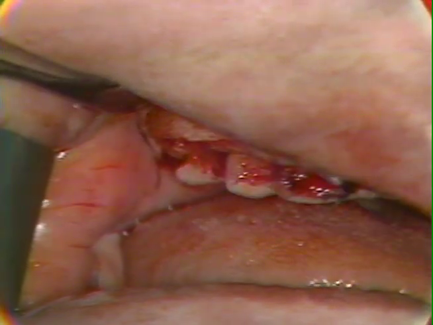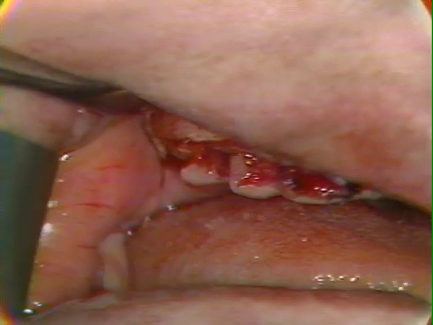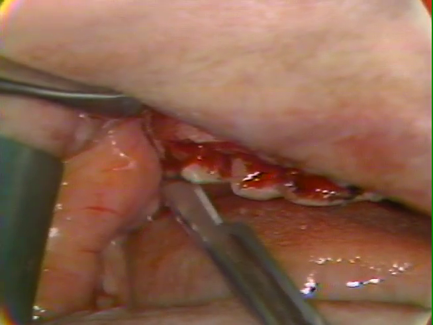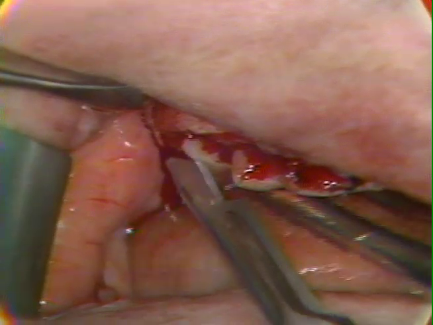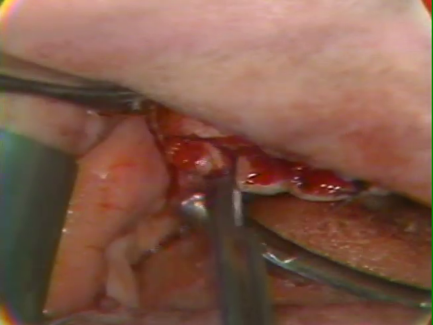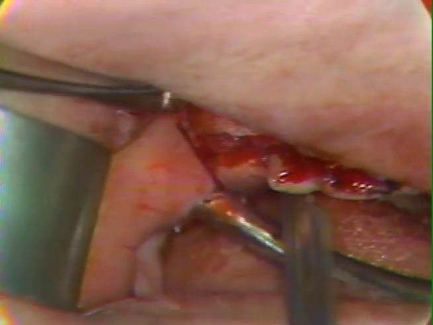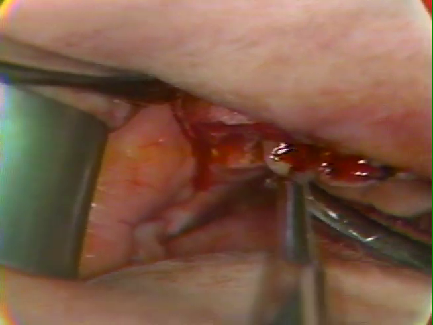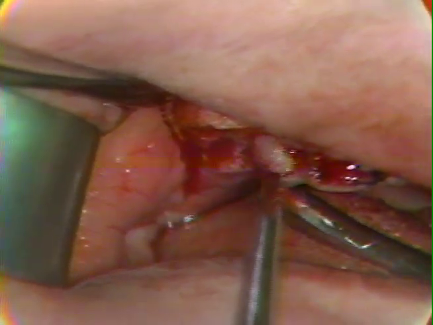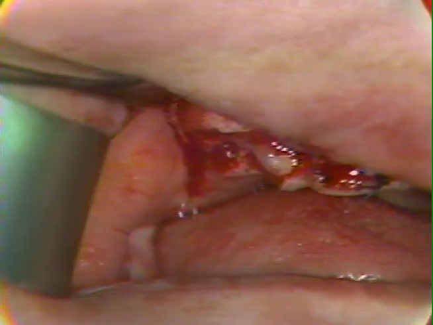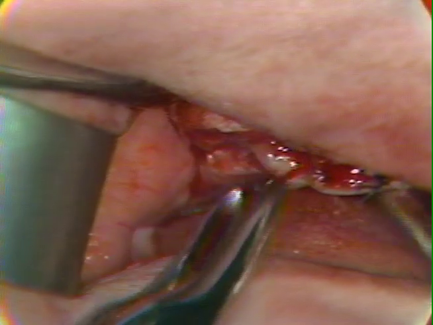I'll take the 15 blade first, and as we did with the other mandibular isolated molar, we'll take a wedge section out of these redundancies on the distal and also on the mesial. And then we can retrieve that tissue with the small rongeurs, which will help to grasp it and control it.